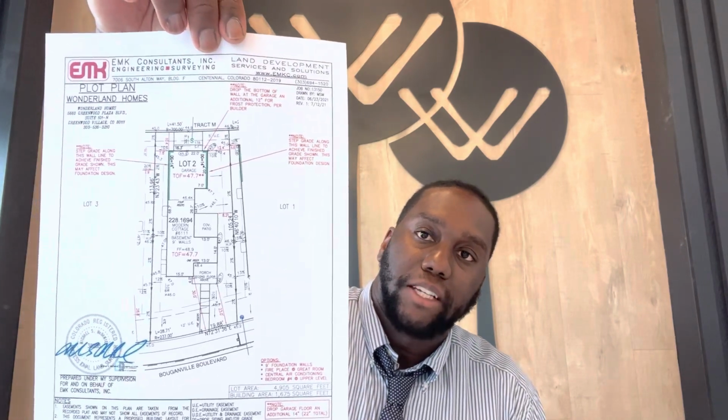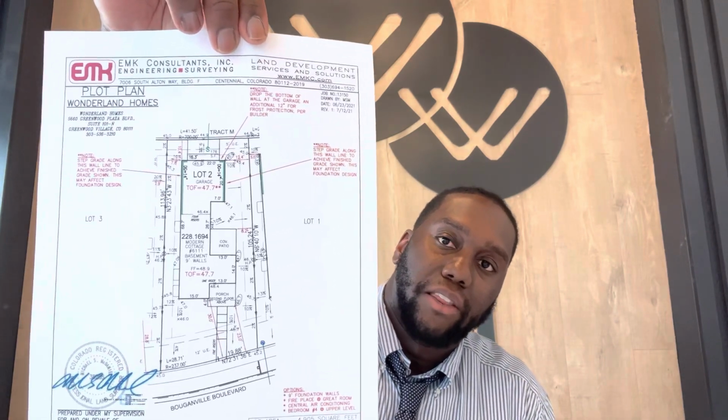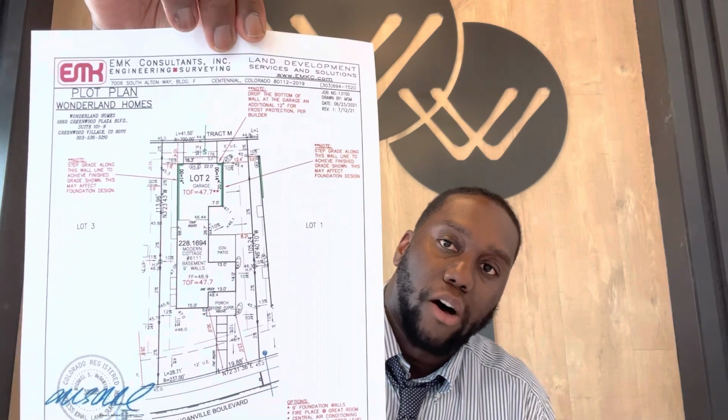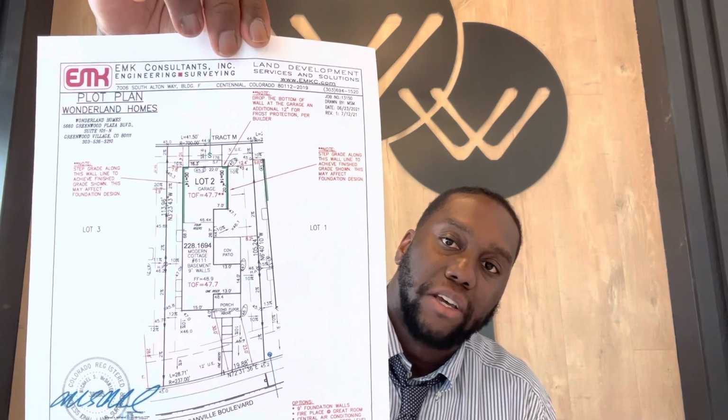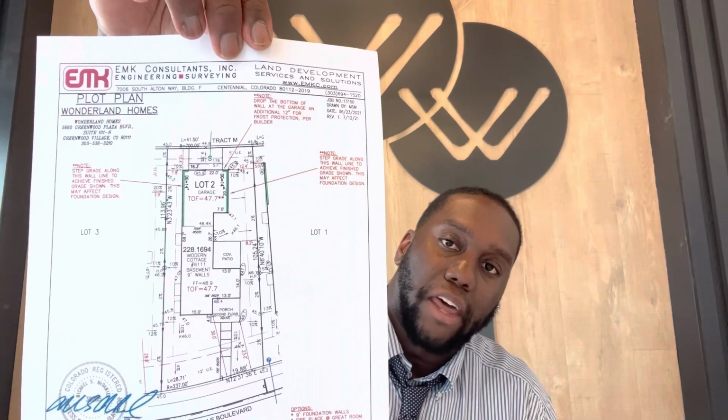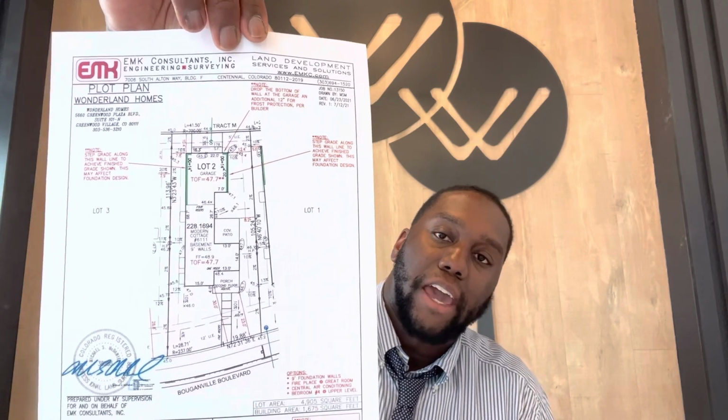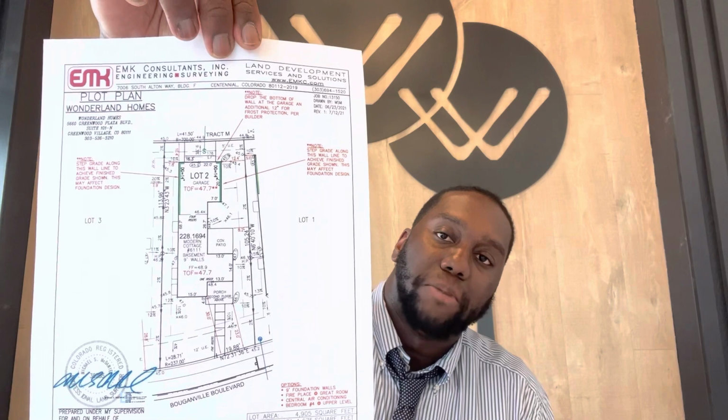The very first part of that pre-construction meeting is we go over what's called the SOLS report and plot plan. I actually have a sample plot plan here. I don't know if you can see that. The plot plan outlines the structure of the home on the lot and the different easements and measurements associated with where that home is, and the measurements around the lot.